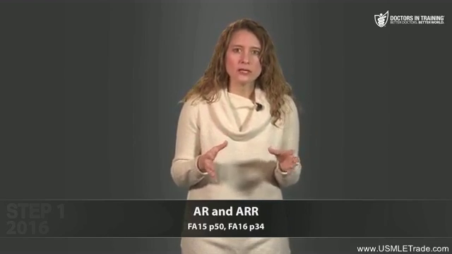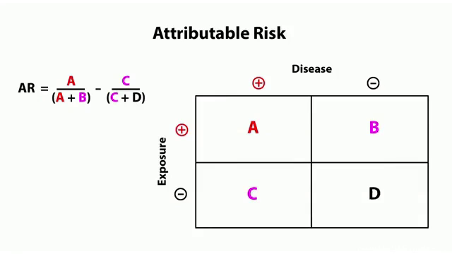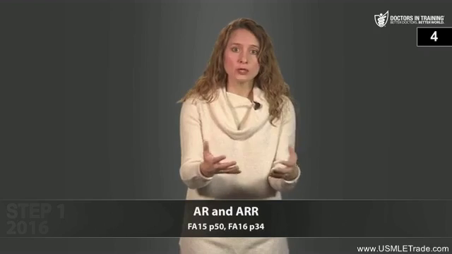Now let's talk about attributable risk, which is slightly different. Attributable risk is the difference between the risk of disease among the exposed and the risk of the disease among the non-exposed. So this implies that there is a risk factor that is increasing the risk of disease. There's an example for you in your study guide.